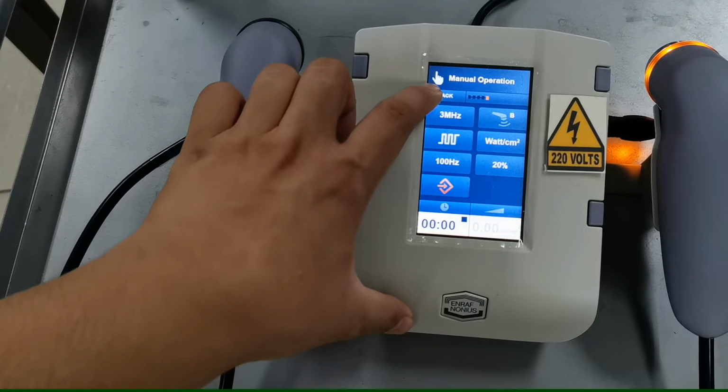So if I correct myself, this is for the depth of penetration. This is where you turn on the machine. You select this when you're choosing what ultrasound head to use, if it's ultrasound head A or ultrasound head B or both. Here is the timer.